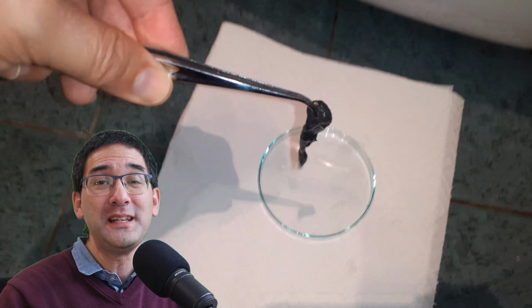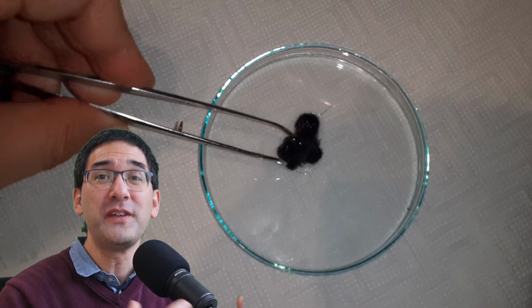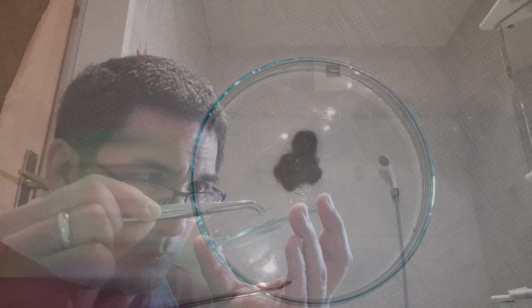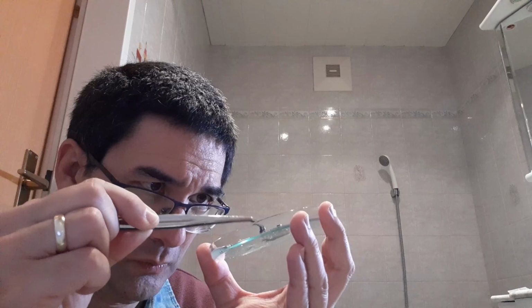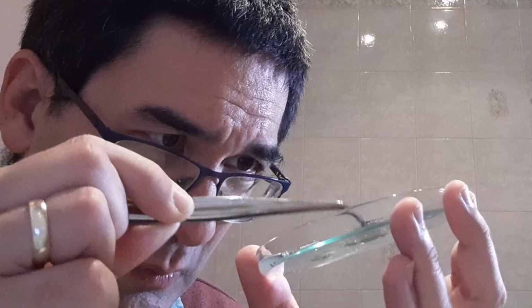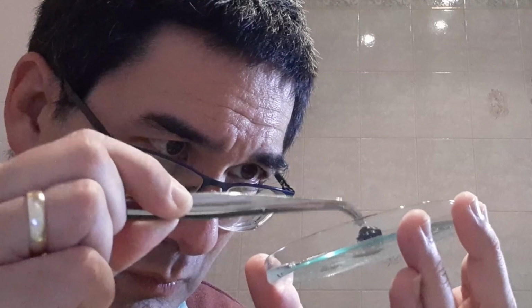Well, what I've done is I've taken this sludge, was very wet, quite disgusting, put it on a petri dish, and then I prepared a microscope slide and I observed whatever I saw under very high magnification, and this is where I saw a lot of bacteria.